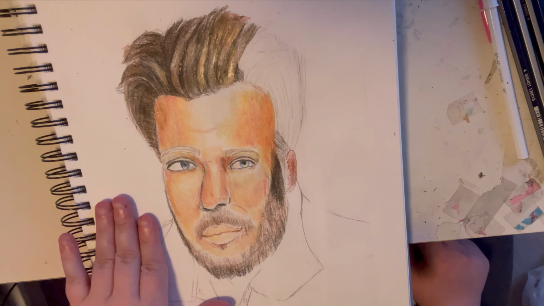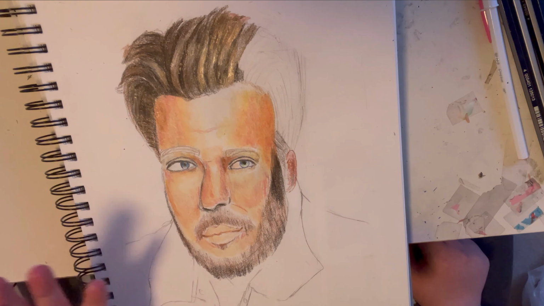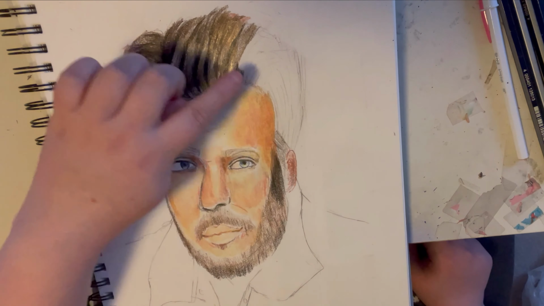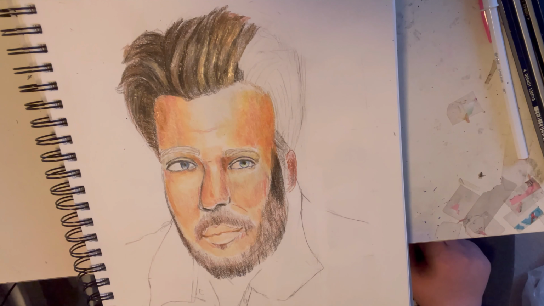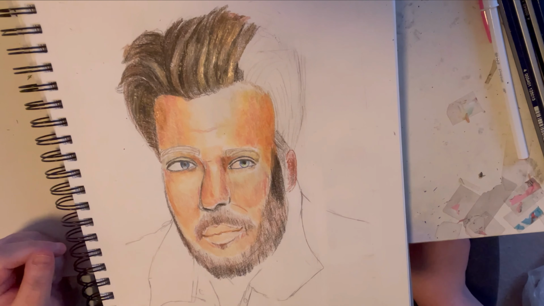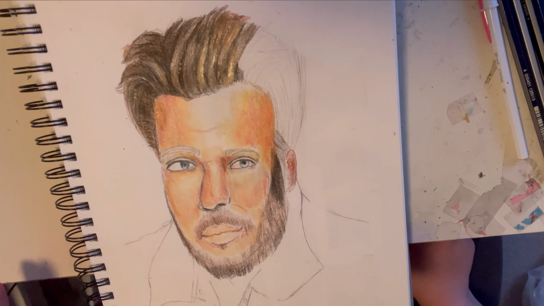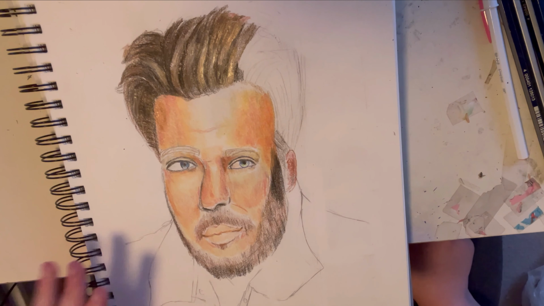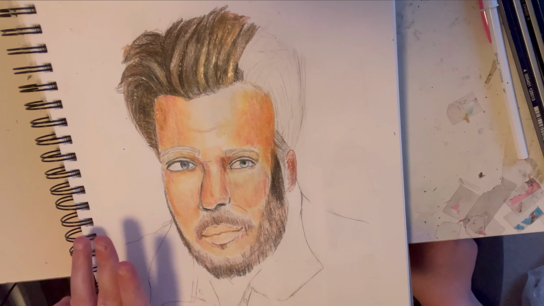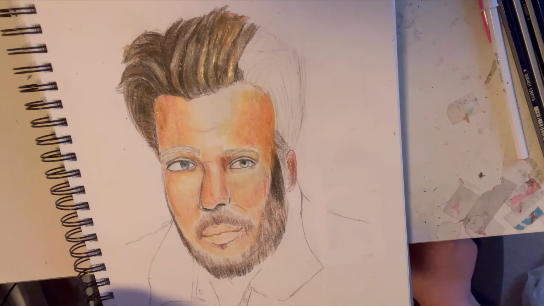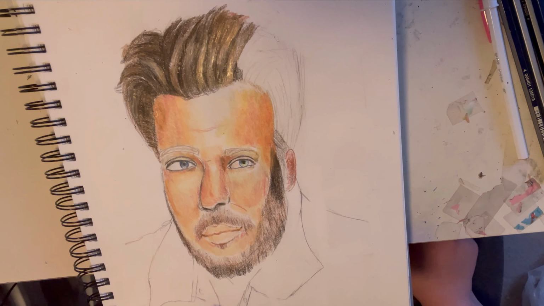I'm very proud of how I matched the skin tone to the reference picture I'm using. I still have to finish the hair and the clothes, but this is taking me around 3 days. I started Sunday, I think, and at first I didn't work on it, but then I sat down and really worked on it yesterday and the day before. So I'm pretty proud of how it's coming out so far. Those are the projects I'm currently working on.